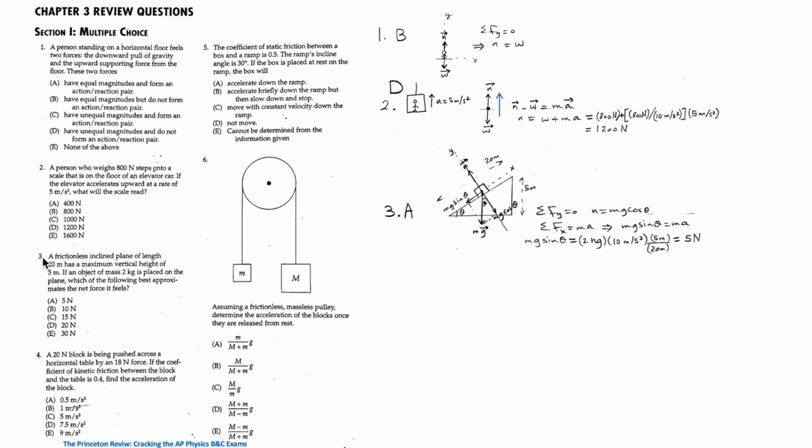So for question 3, a frictionless inclined plane of length 20 meters, so this length here is 20 meters, has a maximum vertical height of 5 meters. So if an object of mass 2 kilograms is placed on the plane, which of the following best approximates the net force it feels?